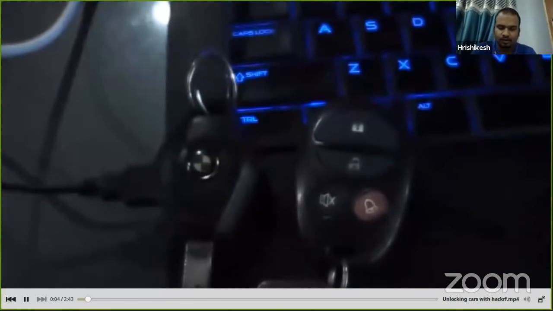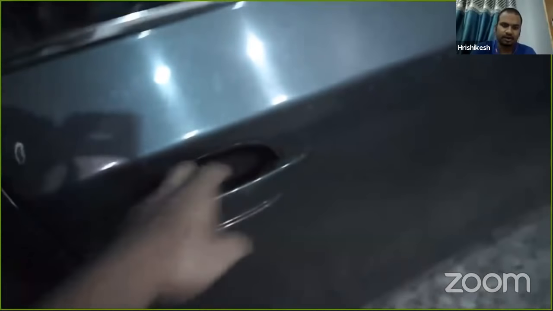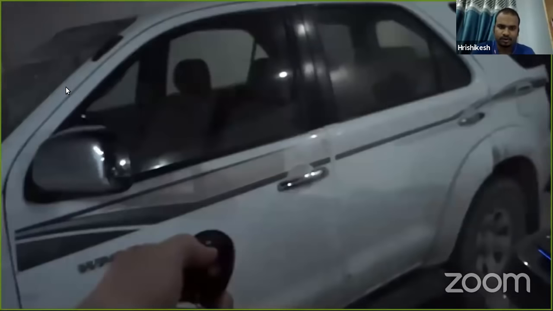That's an antenna. So the car is locked right now. Both of the cars are locked. That is the TV. That is the car remote. The car gets unlocked in the usual way, and the car is locked as normal.